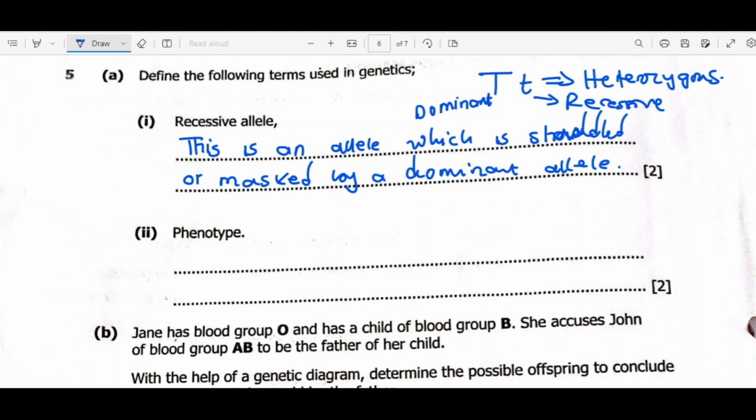Then if you look at Roman number 2, we are told the phenotype. From pheno, we can make the word physical. So whenever we look at phenotype, we are looking at observable characteristics or the physical appearance, characteristics that can be seen outwardly. For example, height, skin color, the hair color. All these are known as phenotypes.